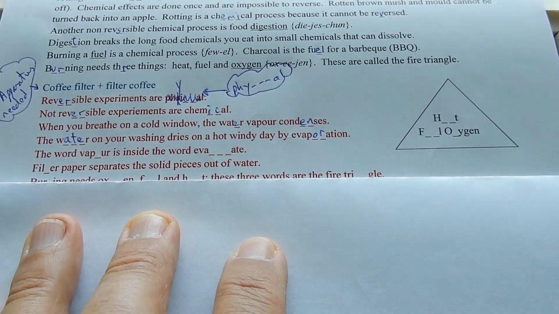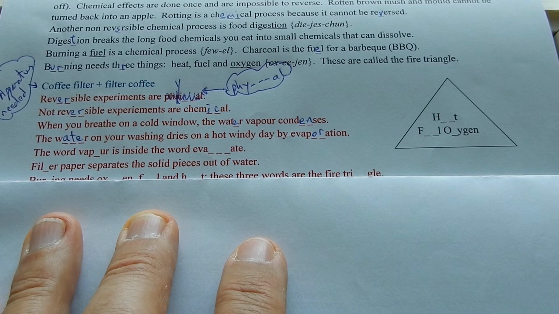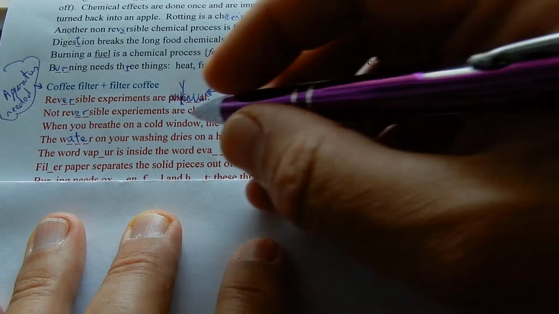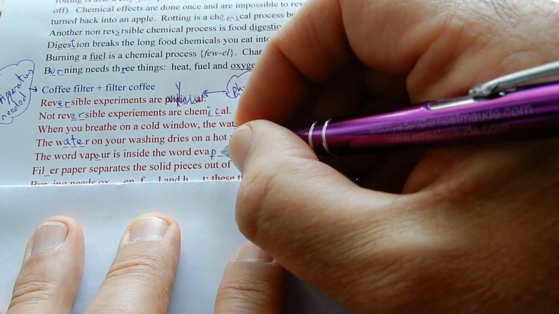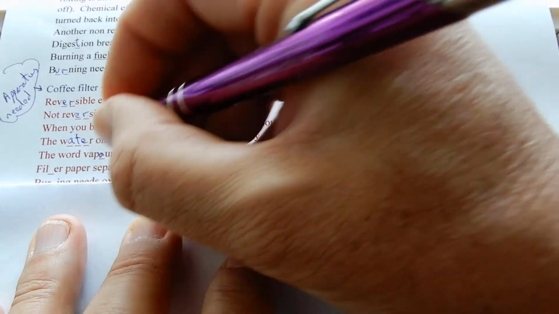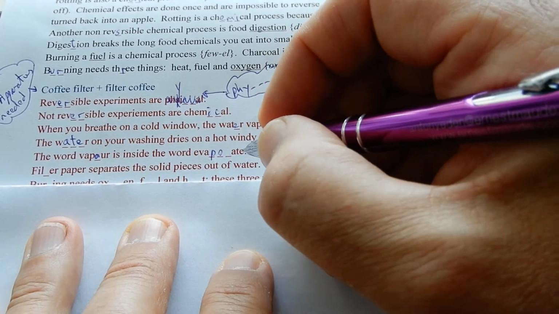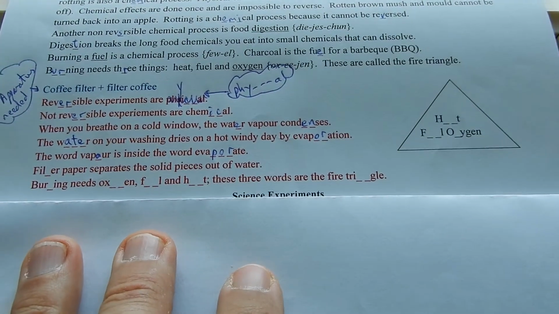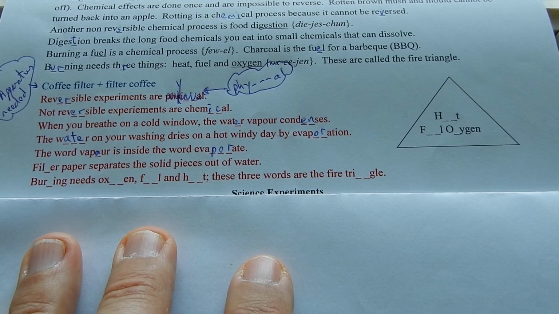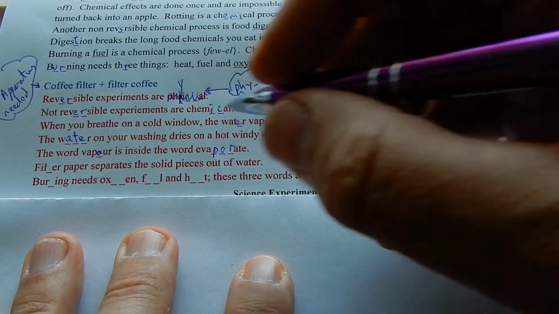The word vapor is inside the word evaporate. Yeah, the U's gone though. Filter paper separates the solid pieces out of water.